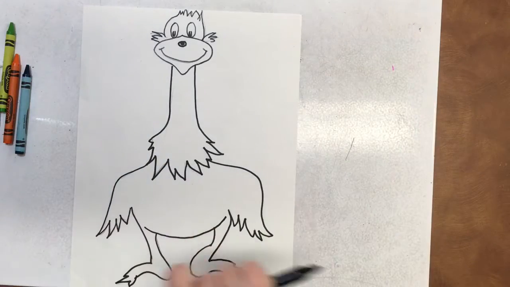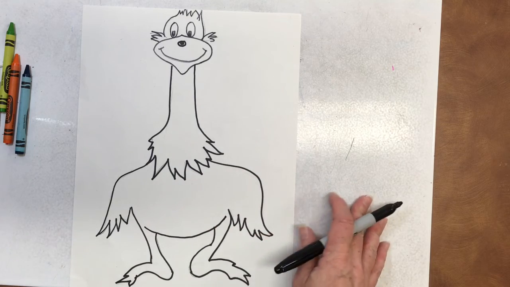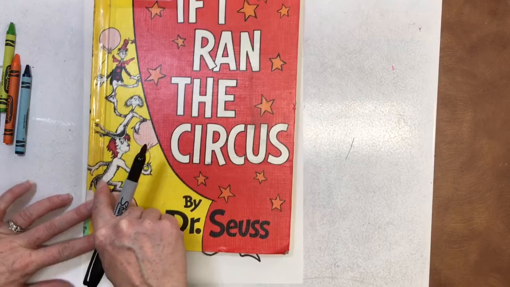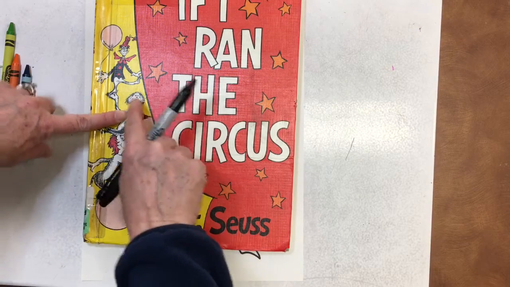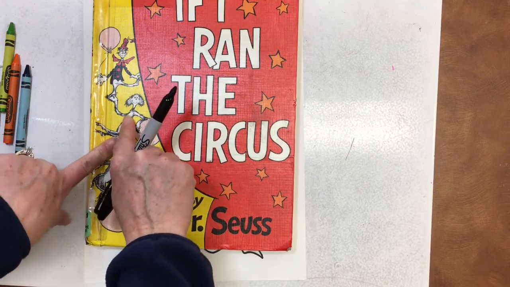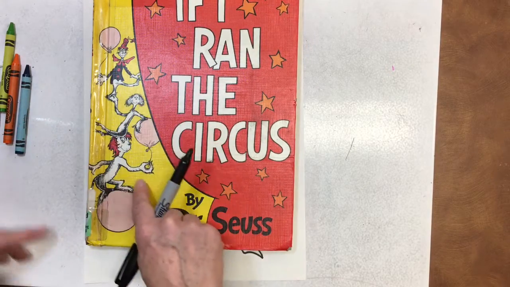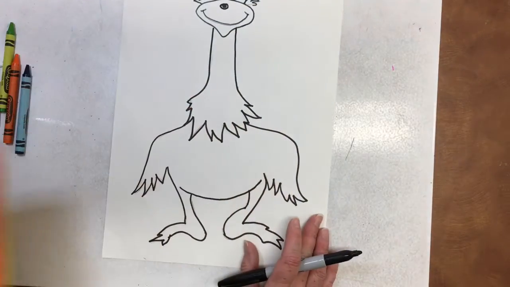All right, so next what I want to do is add expression lines. Dr. Seuss uses a lot of black lines in his work. He does what's called cross-hatching, where he has some lines that come straight and then come diagonally across it. Those are creating shadows. Some of them are creating expression and movement in his characters.